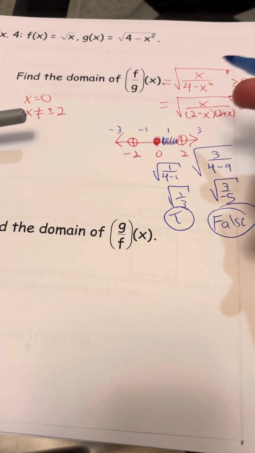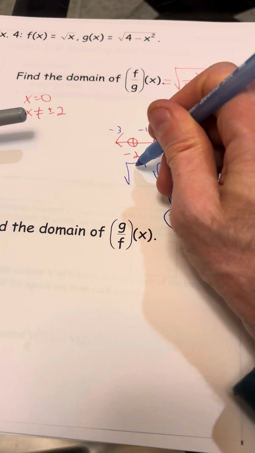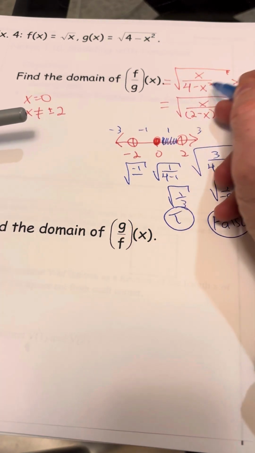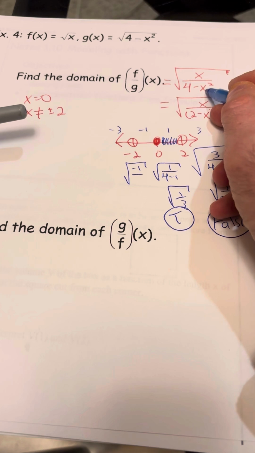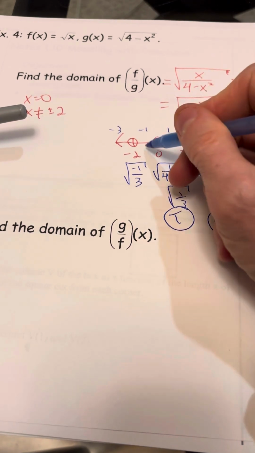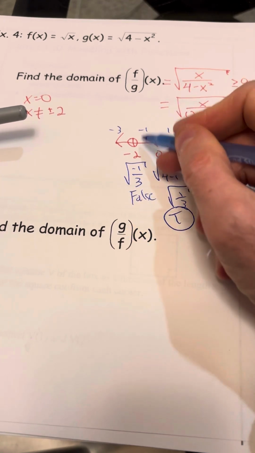Now, when we use negative 1, the square root of negative 1 over 4 minus negative 1 squared, which is 1, so 4 minus 1 is 3. Again, this one is negative, so that's going to be a false interval.